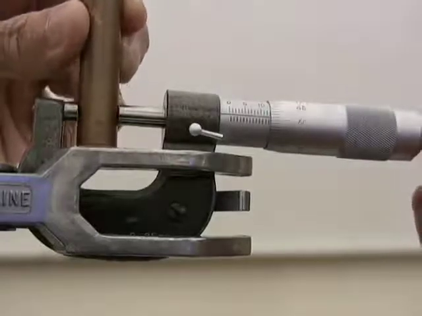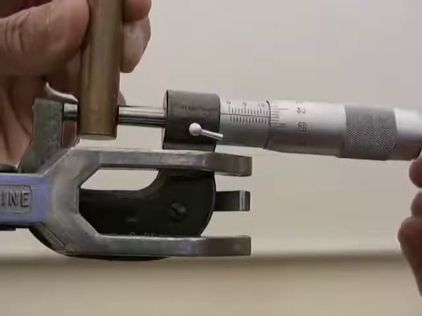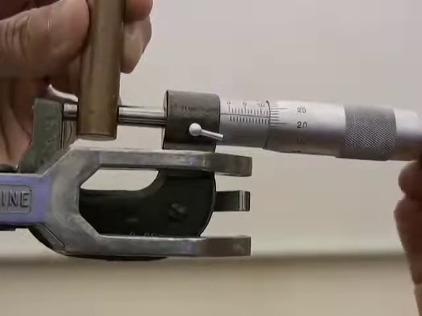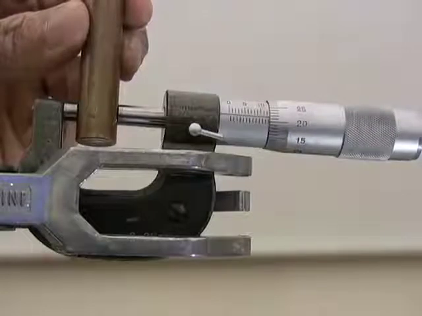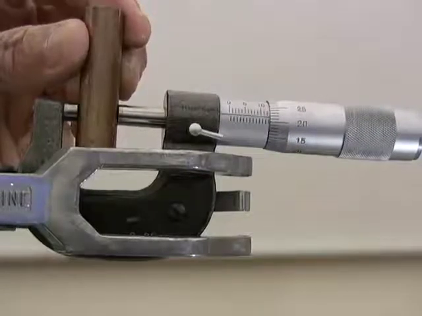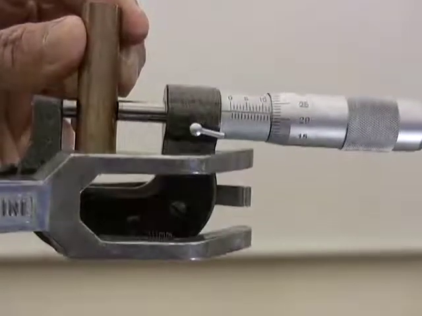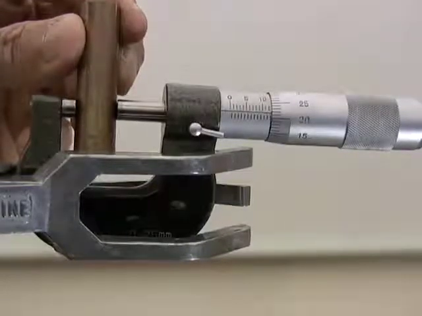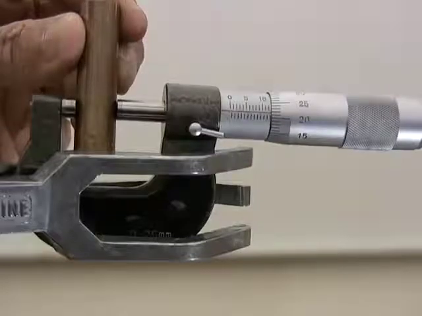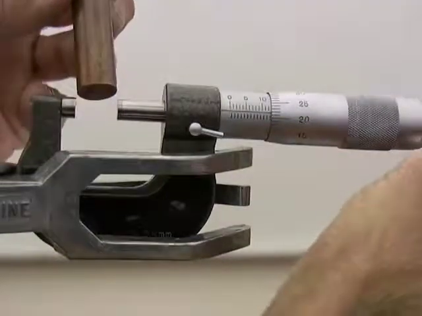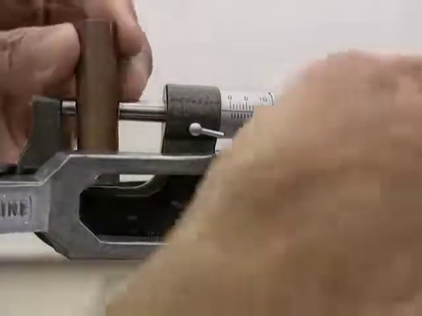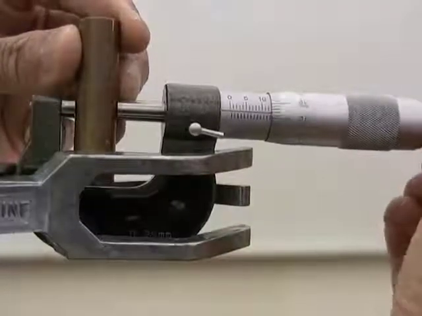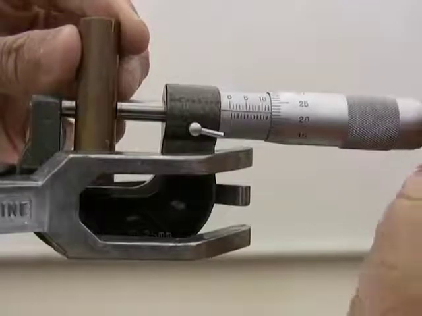All right, and work it forward. Okay, take that reading. All right. Okay, I'm going to keep it at a different position now. All right, take that reading.